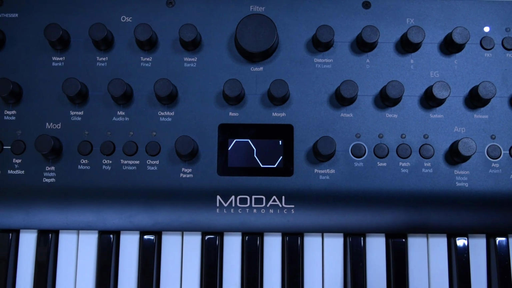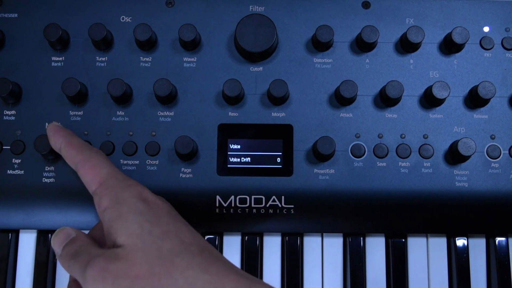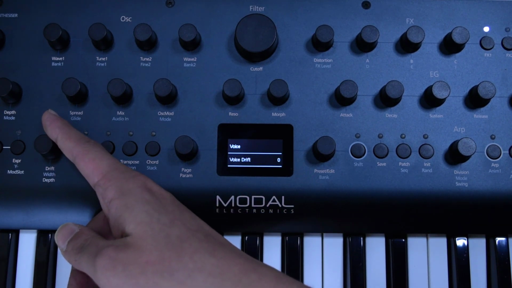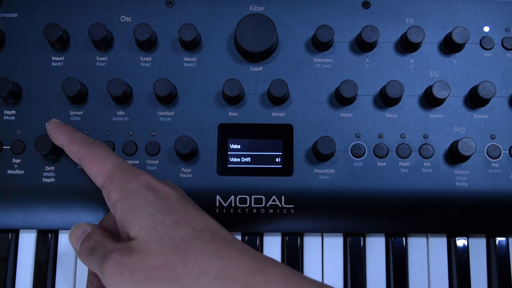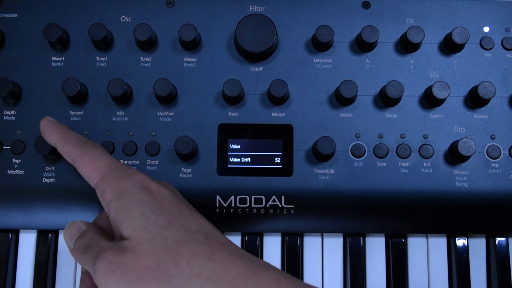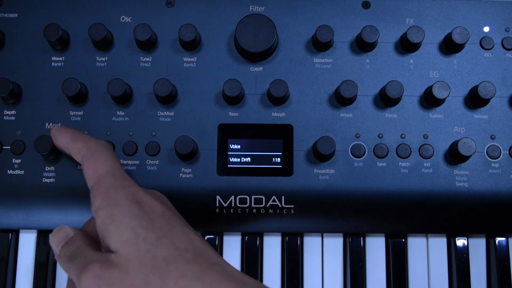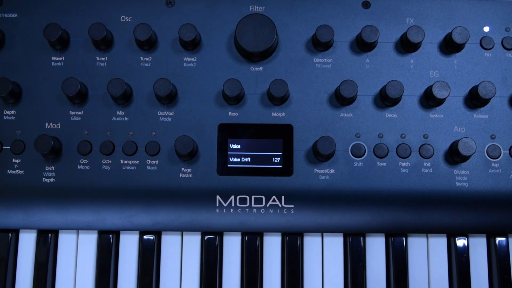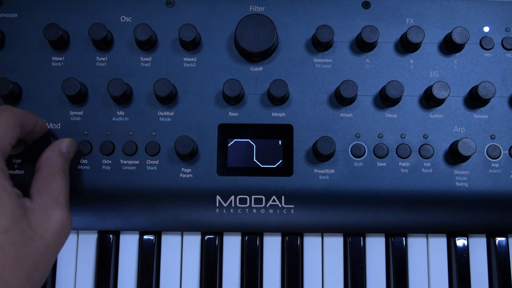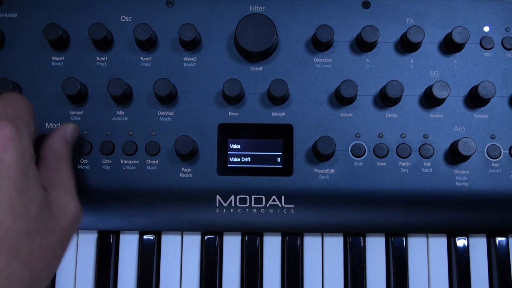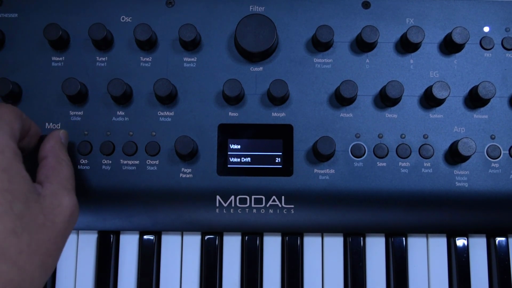So if I play something and I move this control, notice that the voices are in tune with drift on 0. If I keep going up, it's going to start affecting the tuning and the phase. And if I go all the way up, and I'm trying it right now, it's going to sound not so perfect. Let me go back to something with more teeth. And if I go all the way down, perfect. Not so perfect anymore.